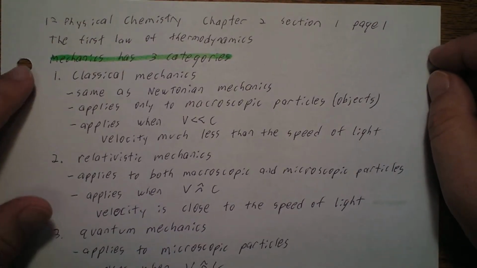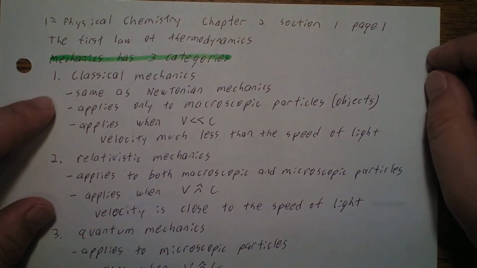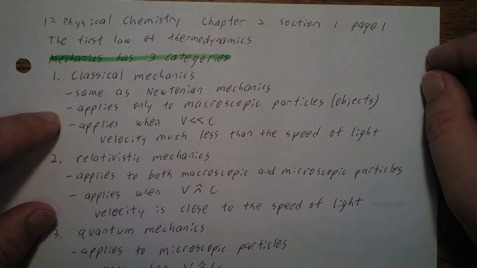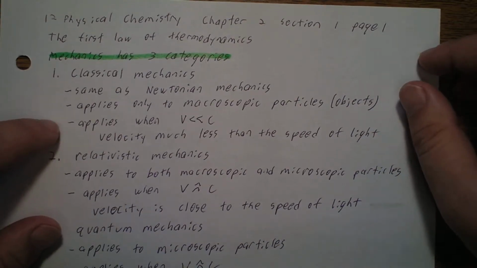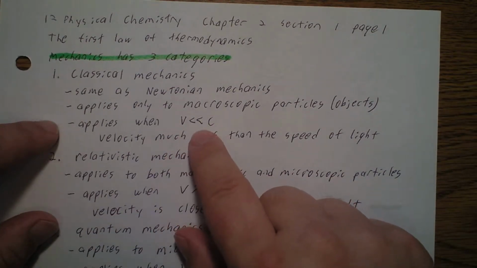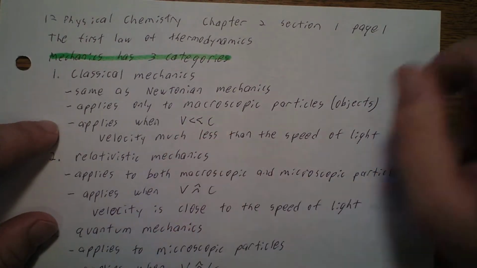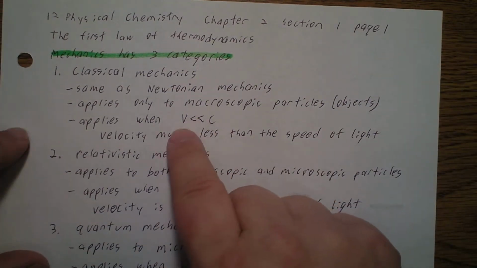Mechanics has three categories. The first is classical mechanics. This is the same as Newtonian mechanics. This applies only to macroscopic particles or macroscopic objects. This applies also when your velocity, this is lowercase v, is much less than the speed of light. Lowercase c is the speed of light. When you have two less-than arrows like this, it means much less.